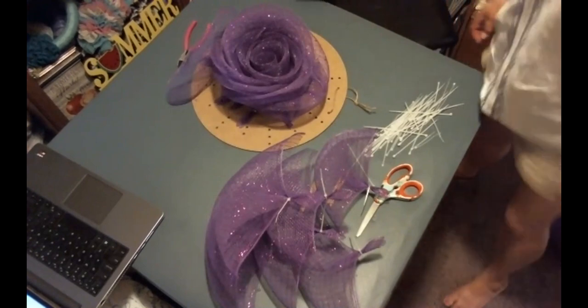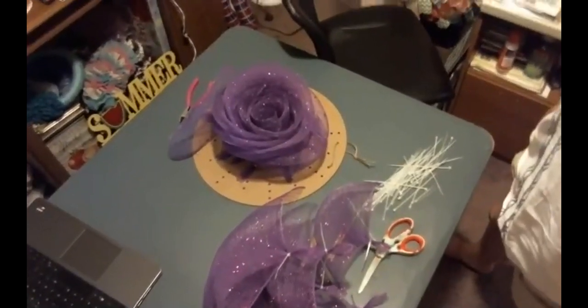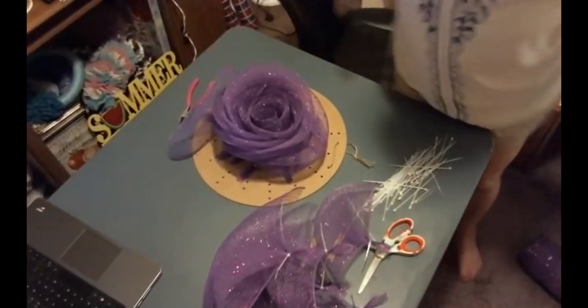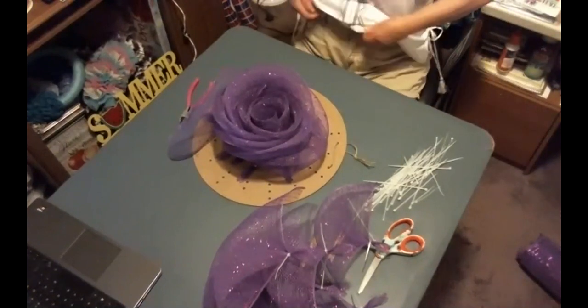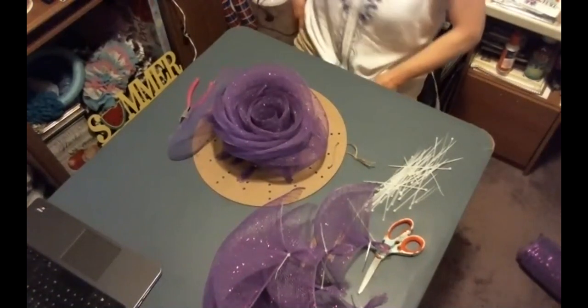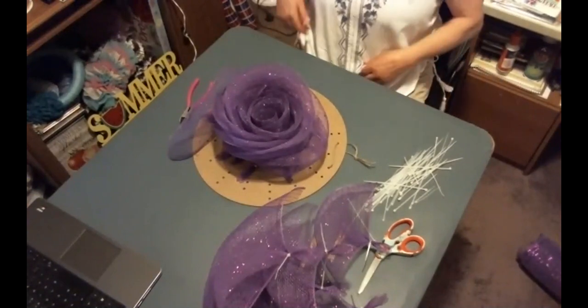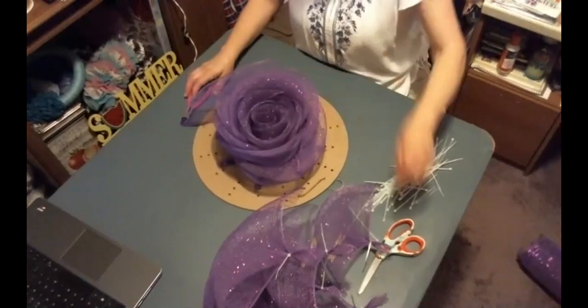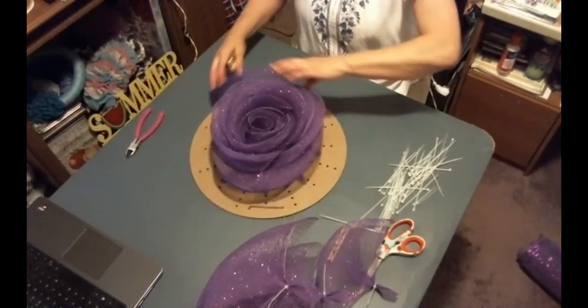I'm going to try to aim my camera down a little bit more. You can see my messy crafter in here. You can see me a little bit better. Okay. Again, I'm just going to use my clothespins to move this out of the way.